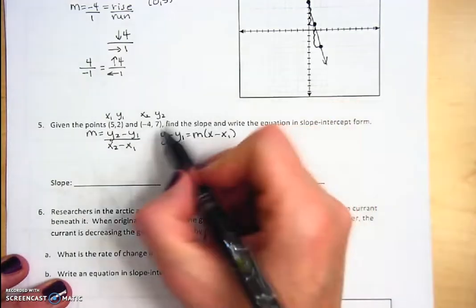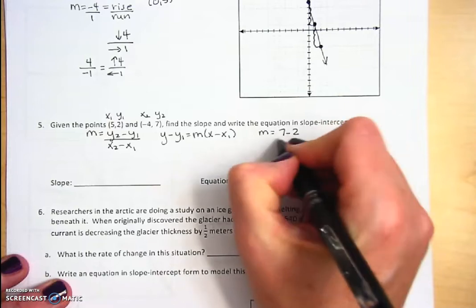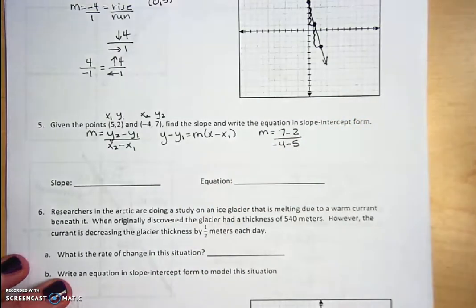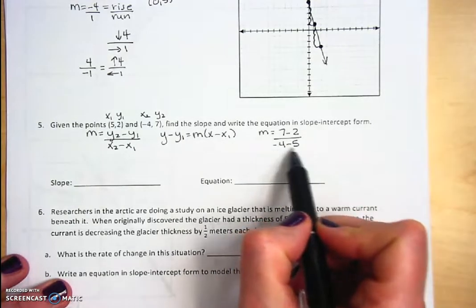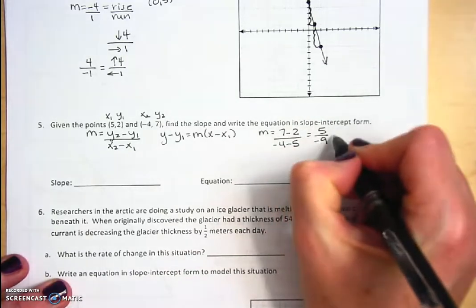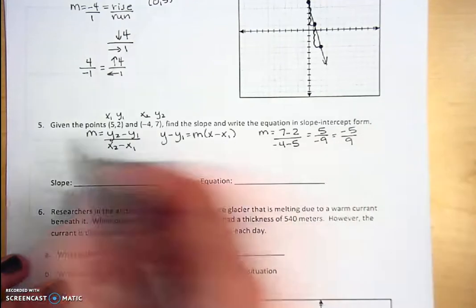So 7 minus 2 over negative 4 minus 5. So y2 minus y1 over x2 minus x1. So that is 5 over negative 9. Do yourself a favor and just go ahead and put the negative on top. When it's on the bottom, it confuses people.